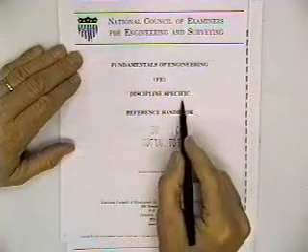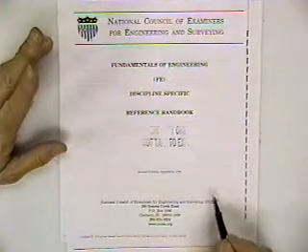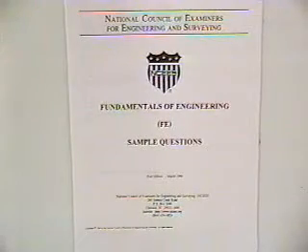Fundamentals of Engineering, Discipline-Specific Reference Handbook, and it has the kinds of information you're going to need. In just a moment, we'll start in on problems. I'm on camera. Are we on now?